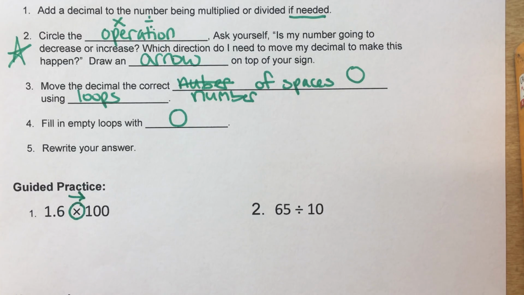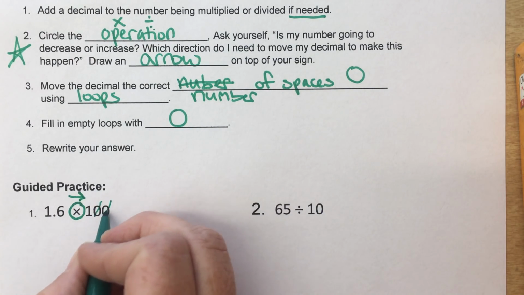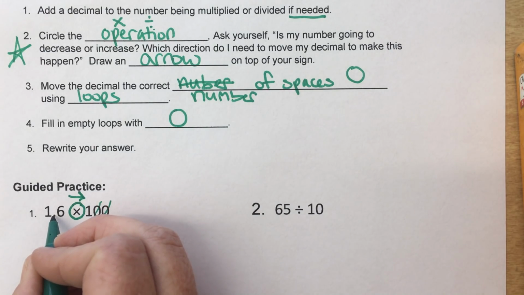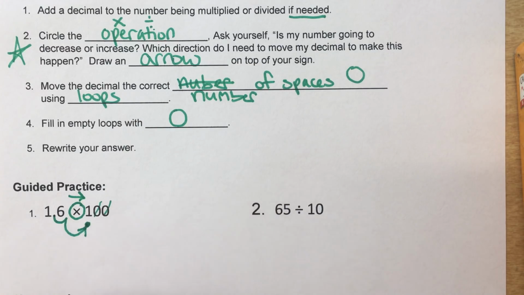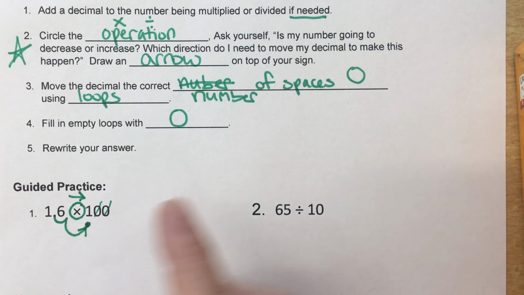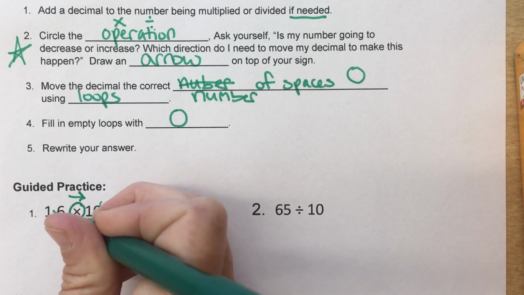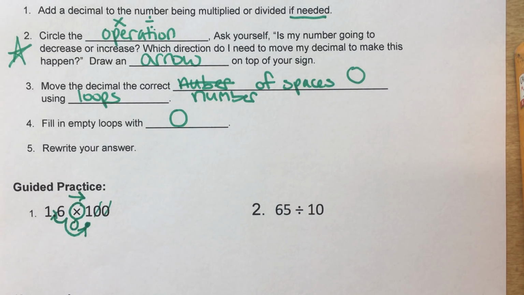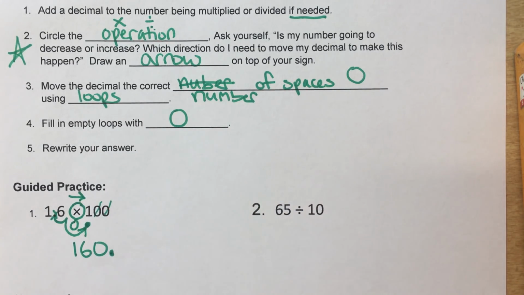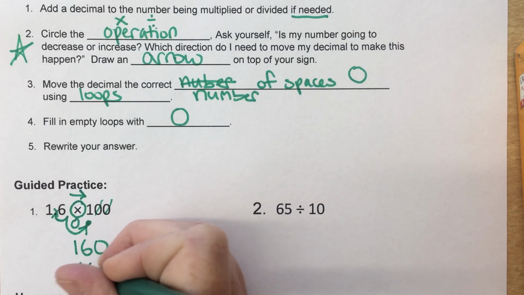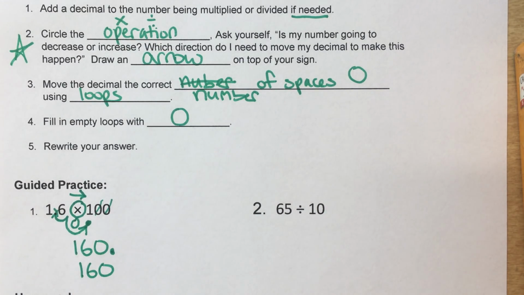Step 3 says I'm going to move it the correct number of spaces. So I'm going to move it 2 spaces. So ready? 1, 2. Notice how I had to kind of go down there. So I moved it from here to here. This one doesn't count anymore. Now, step 4 says fill in your empty loops with zeros. I actually have an empty loop right here. So I need to put that there. Step 5 says rewrite it. So I have 160 decimal. Well, I actually don't need that decimal, so I'm just going to say 160.